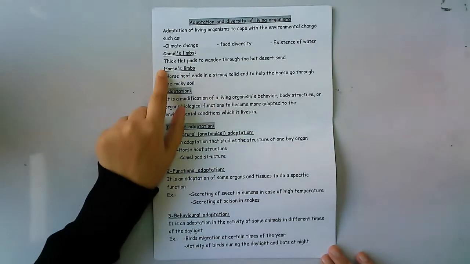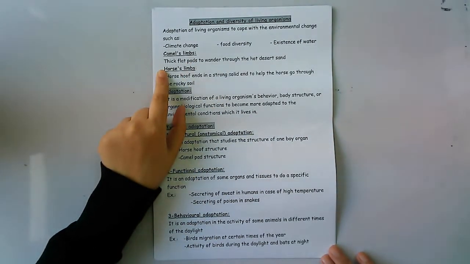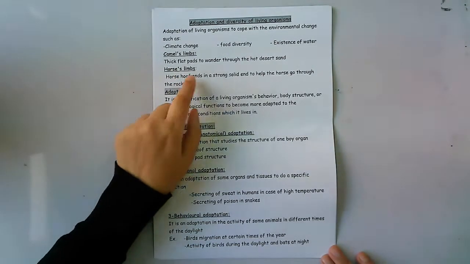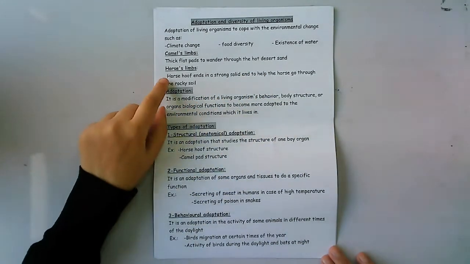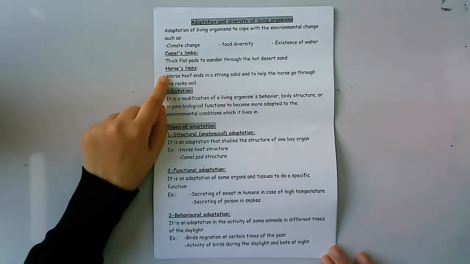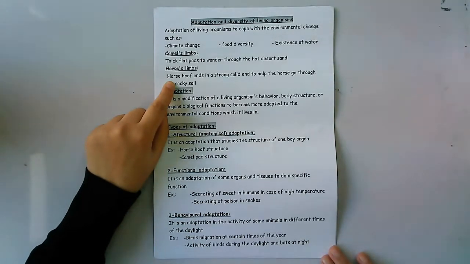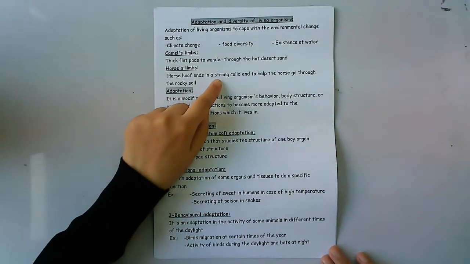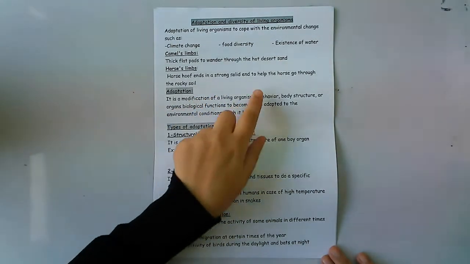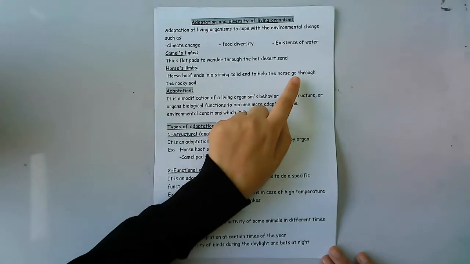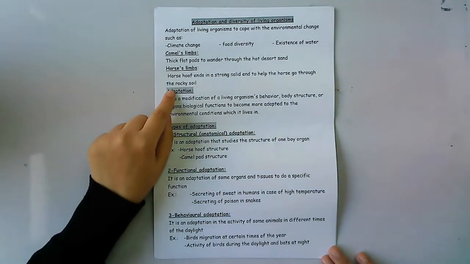So when I ask you, give reason: camel's limbs end with a thick flat pad. To wander through hot desert sand. And also, horse limbs end with a strong solid hoof. Give reason: to help the horse go through rocky soil.